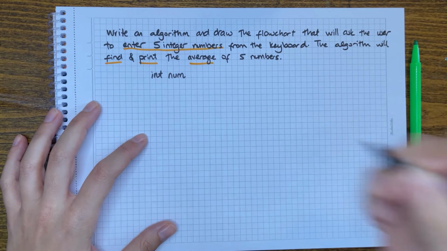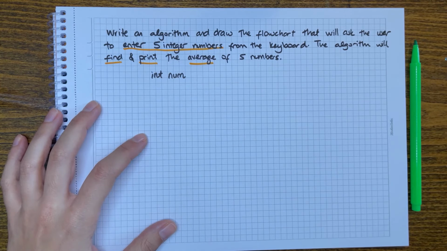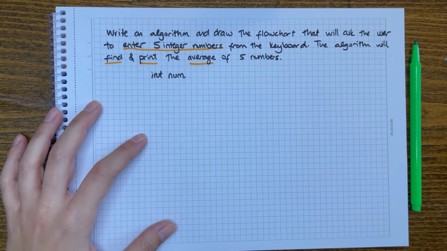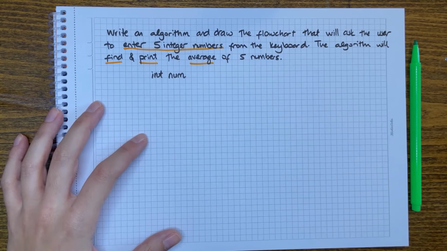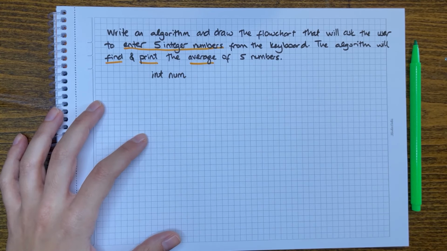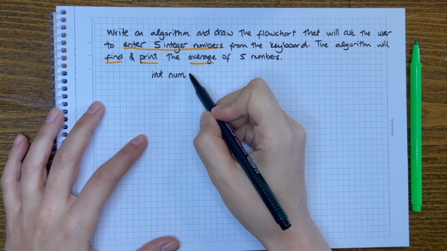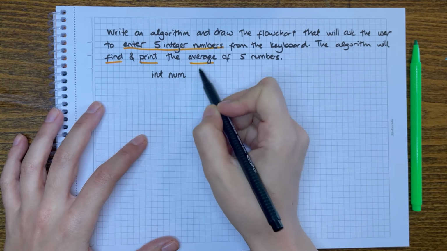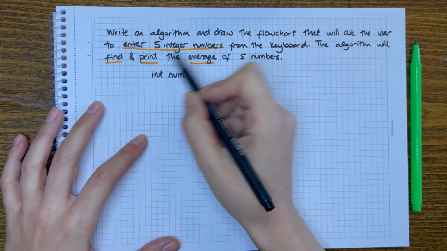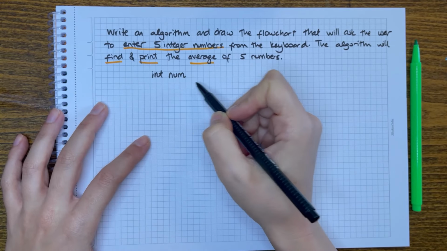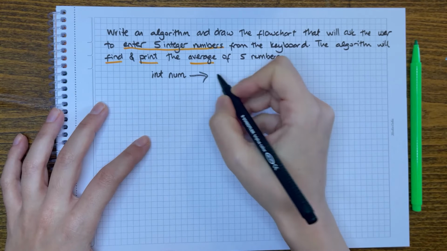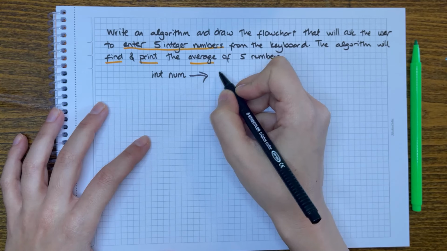Because if the question said, please enter 1000 numbers or 100 integer numbers or 20 integer numbers, we wouldn't say integer number 1, integer number 2, integer number 3 till the amount of numbers will be entered. We are going to declare only one variable in here, and we will put each number into the same place. And after that, the output will be the average.